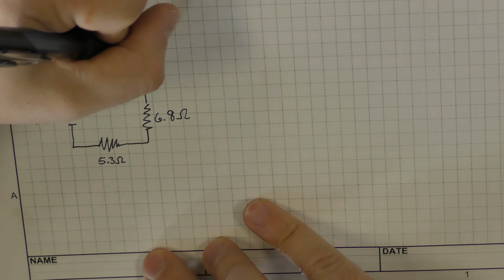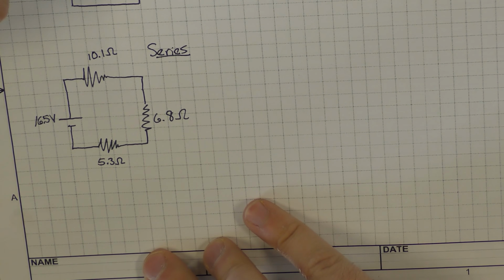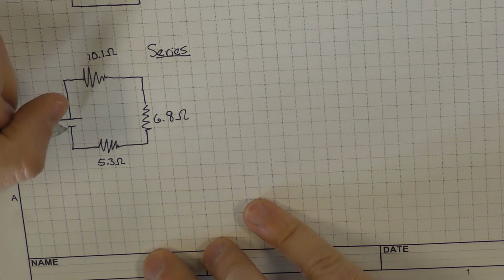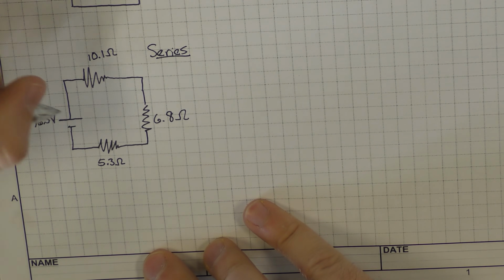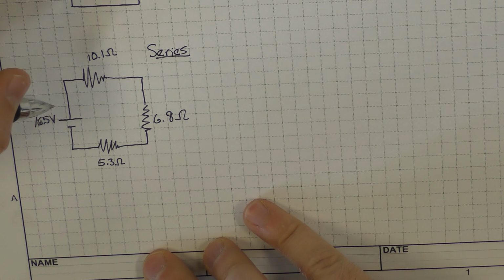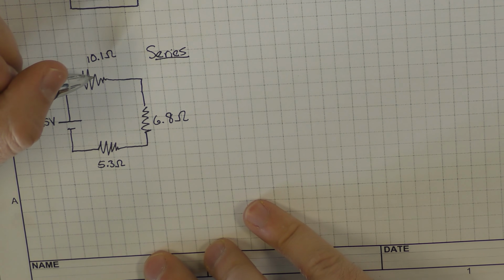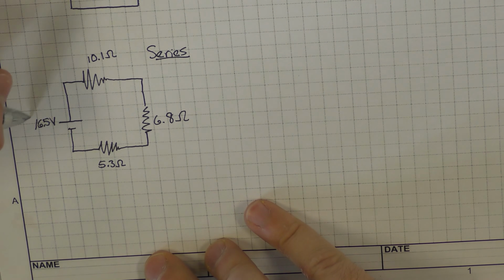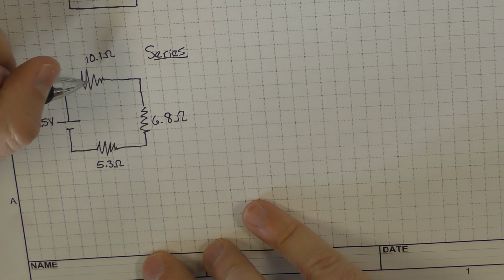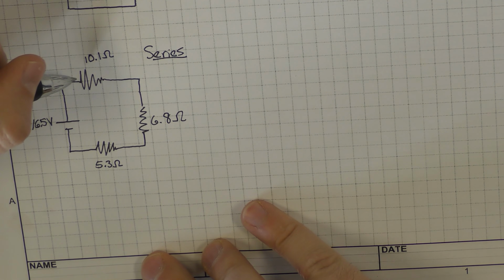Now, this is called a series circuit. And because this is a series circuit, we have some rules that are followed in series. First off, there's only one loop, so our current is going to be the same everywhere. Our resistance in total is going to be the sum of our individual resistors. And this 16.5 volts is going to be shared by each of these resistors, and the one that has the most resistance is going to have the most voltage.